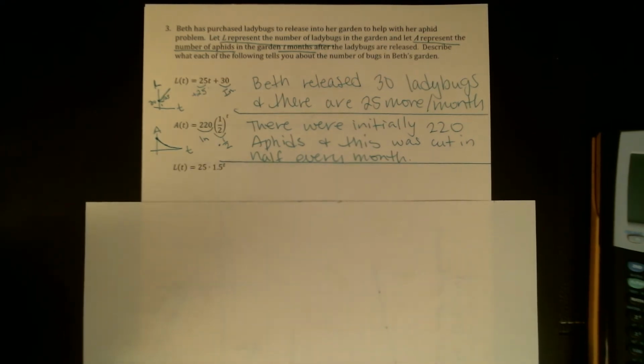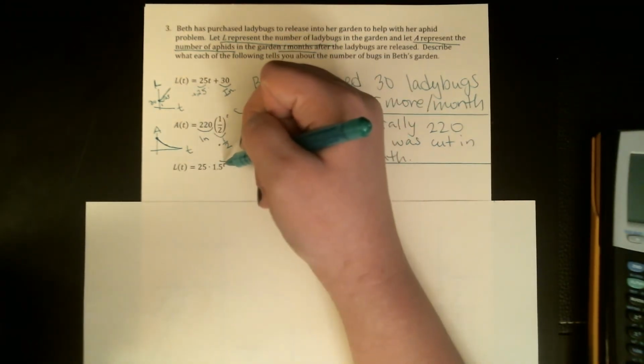Okay, next one is another L of t. So this one is telling us about ladybugs. And this is not meant to be all these things are happening at once. This is another possible scenario. So in this one, it's definitely exponential. I can tell because t is in the exponent.